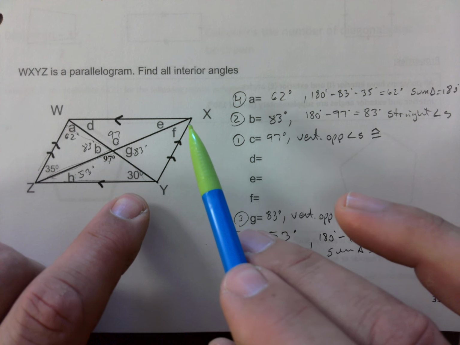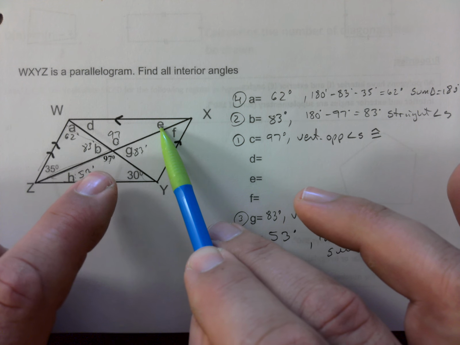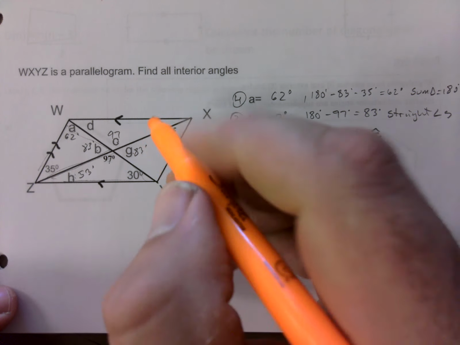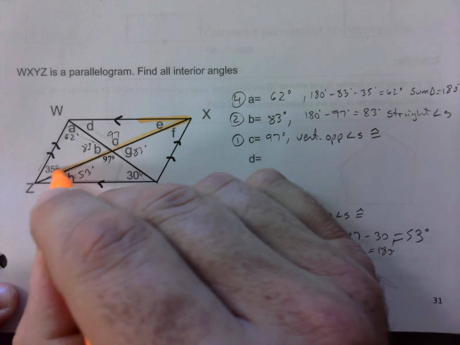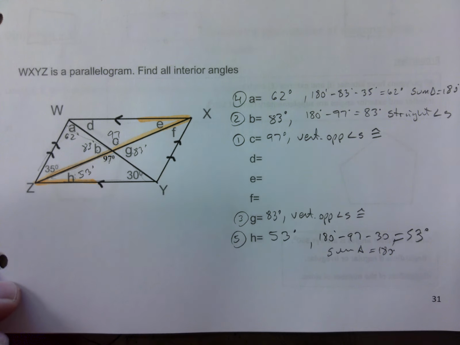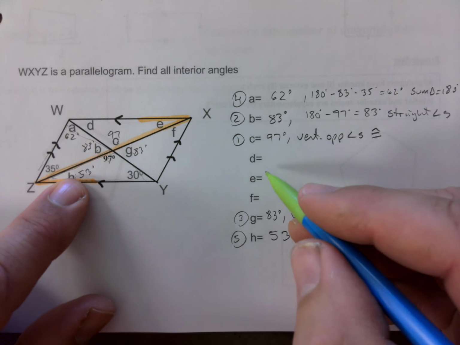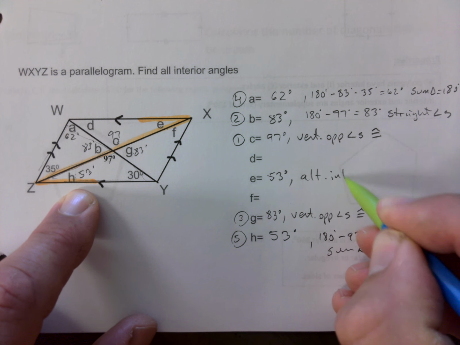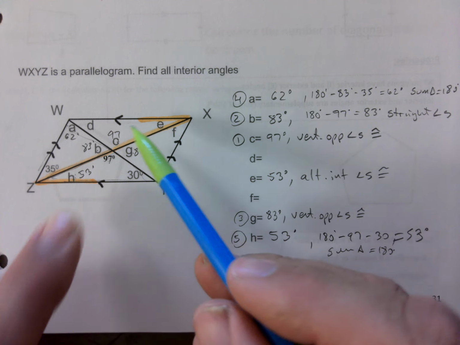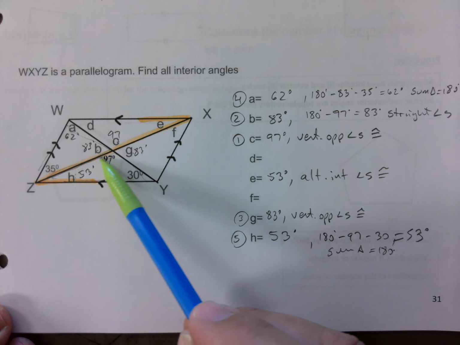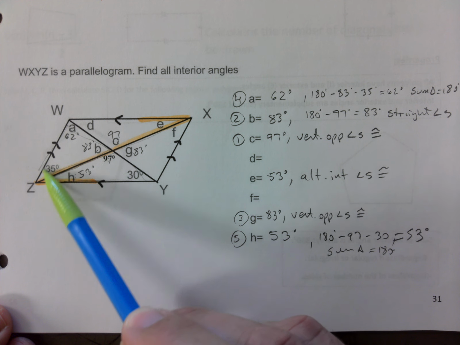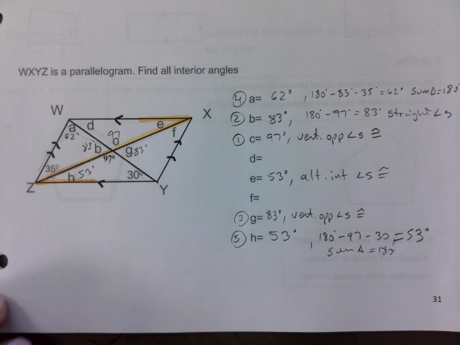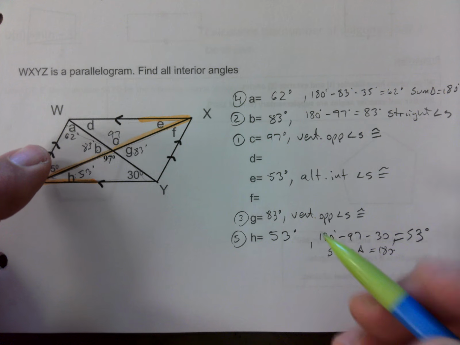So now I'm going to focus on, sure, we can do E. Alternate interior. Did you see the Z? See that? So E and H are alternate interior. So I know that E is 53 degrees, alternate interior. Could you have done it a different way? Watch this. There's a big triangle right here. But the thing is we don't know D yet at this point, but depending on the order you went by, you could have used that property.